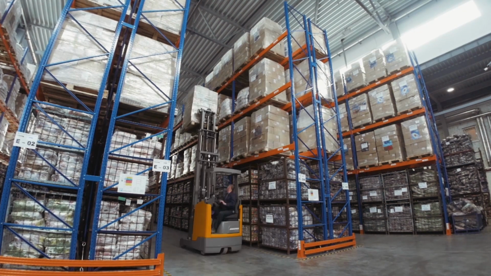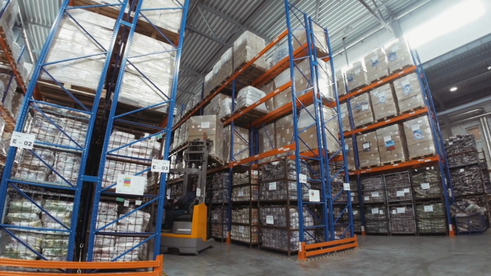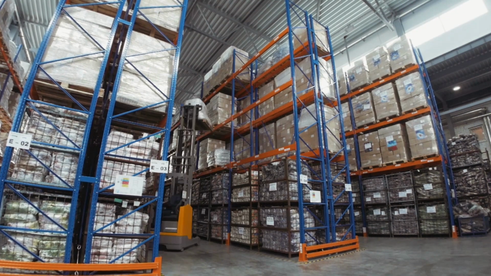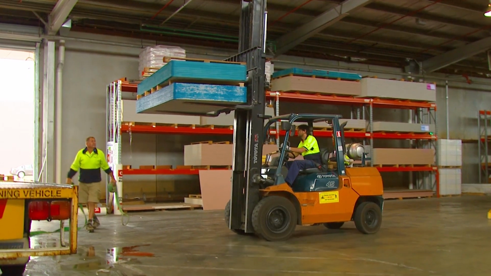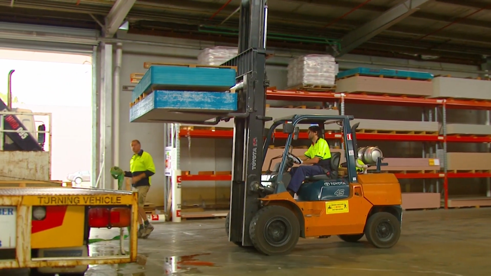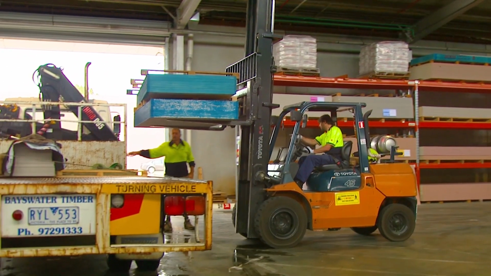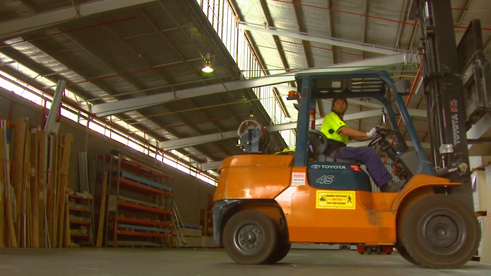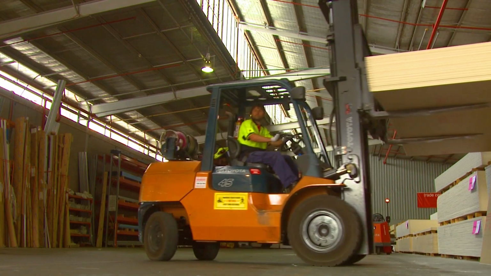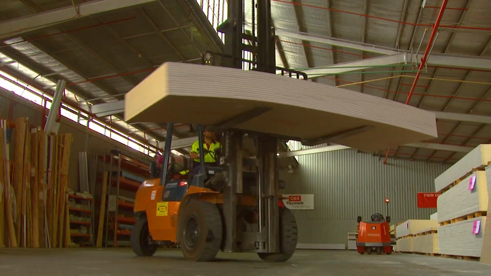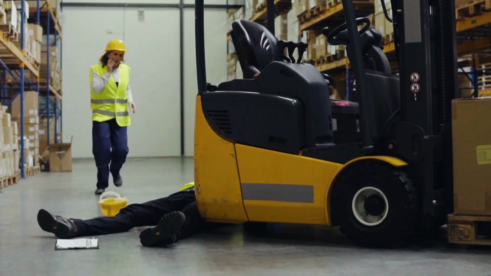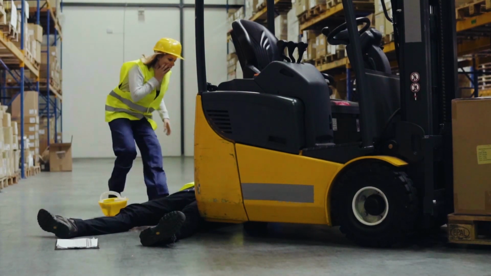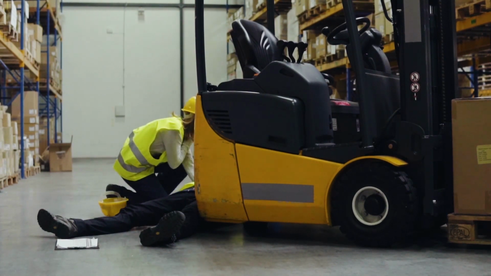Forklifts are used to lift, load, unload, stack and transfer crates, drums, pallets and other materials. Because of their wide range of uses, forklifts are one of the most useful and widely used pieces of machinery in our workplaces. However, they also have the potential to be one of the most dangerous. Each year, forklifts are involved in hundreds of workplace accidents that result in fatalities, serious injuries and property damage.